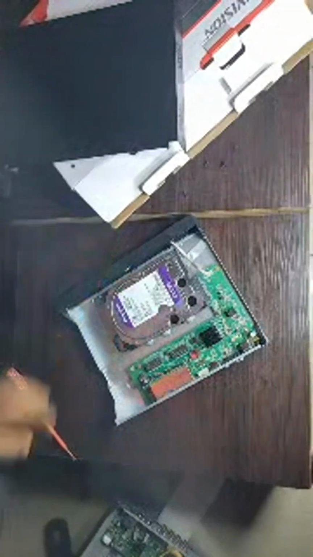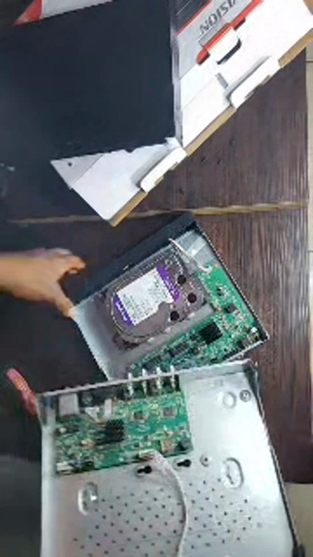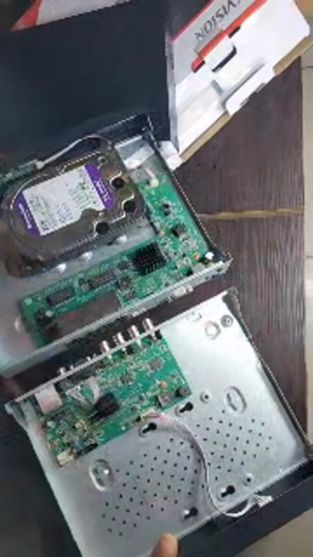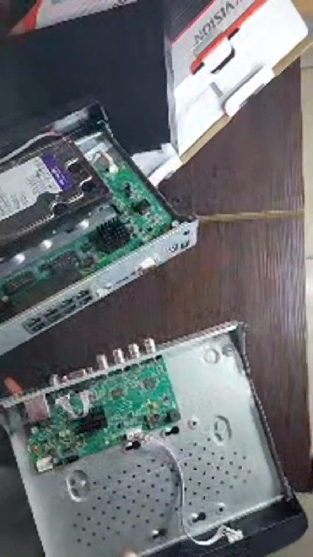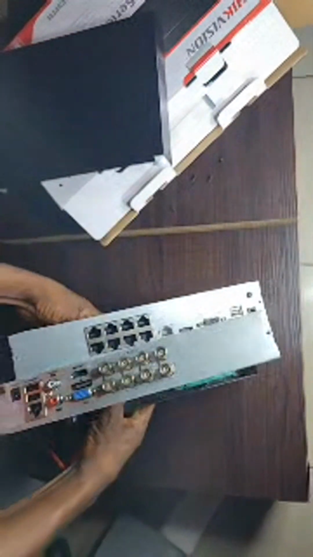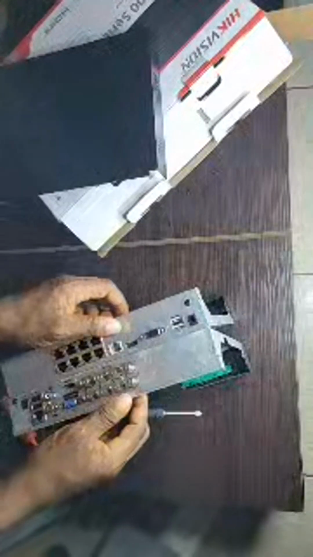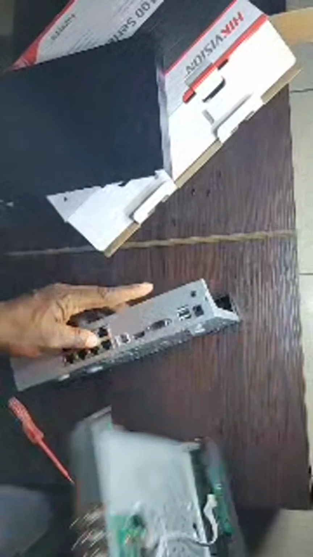So now these are two gadgets. One is an NVR and one is a DVR. Now we want to know the difference between an NVR and a DVR.